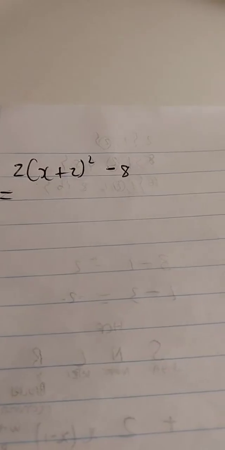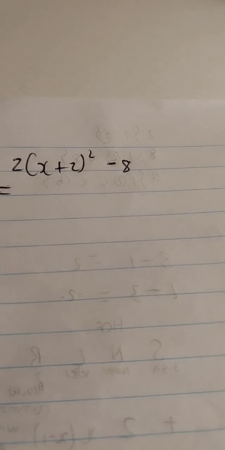Next: 2 into x plus 2, the whole thing squared, minus 8. So we look at the first question. How many terms do we have in the expression? Very important to ask that first question. Guys, how many terms? 2 terms. Very good. Angel M, Sunshine, thank you. You guys are saying beautiful things in the comment section.